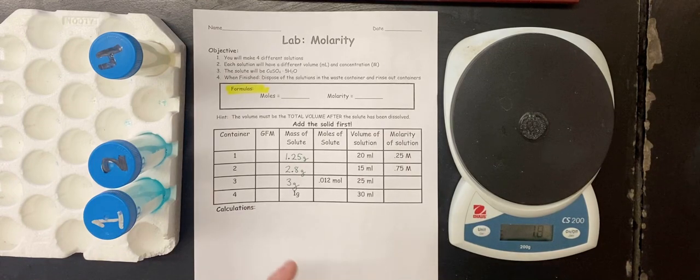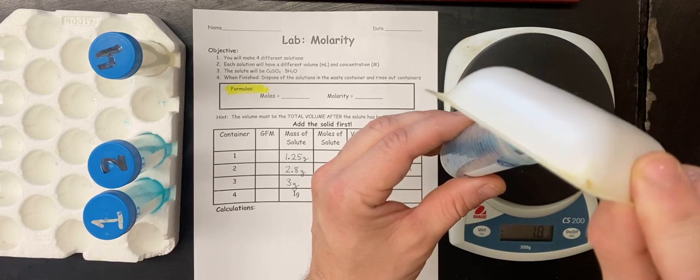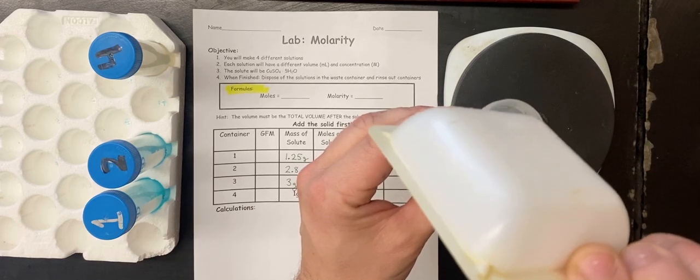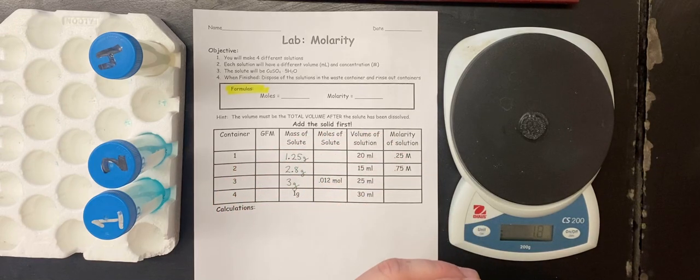Let's do number 3. We're going to do 3 grams, and then we're going to fill it to 25 milliliters.